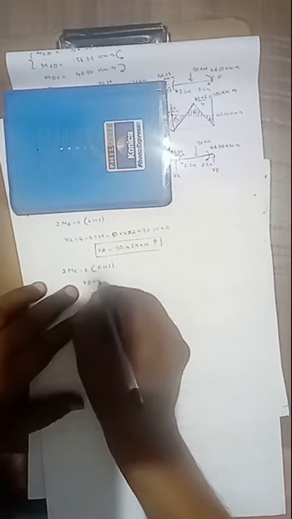Taking moments of all the forces about C, VD into distance 5 meter is anti-clockwise, 46.8 is clockwise, 80 into 2.5 about C is also clockwise, and the support moment 56.39 is anti-clockwise. The sum of all these equals 0. Therefore VD is the only unknown, and we get VD equals 38.08 kilonewton, which is positive, hence upward, as we assumed.